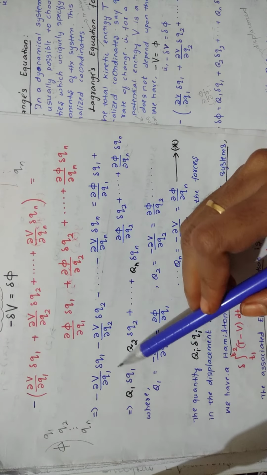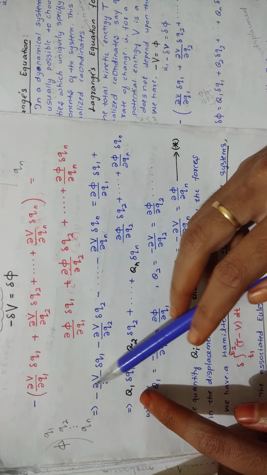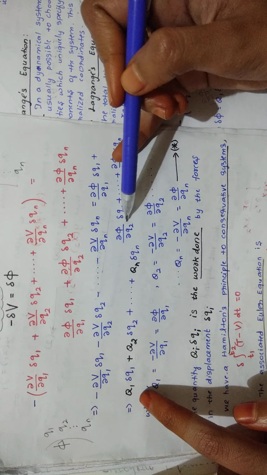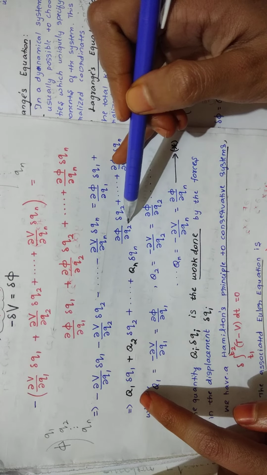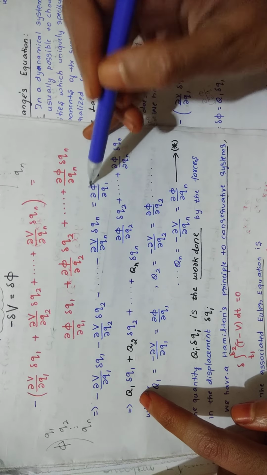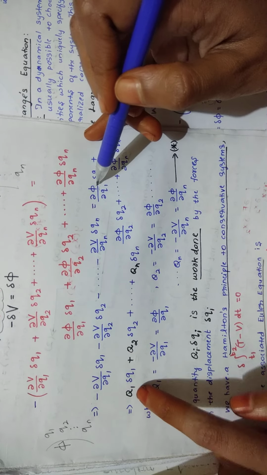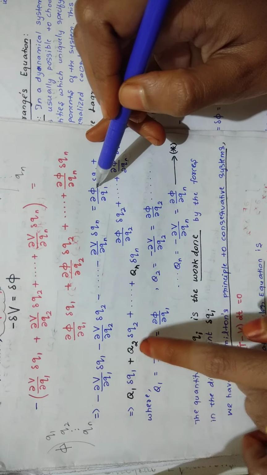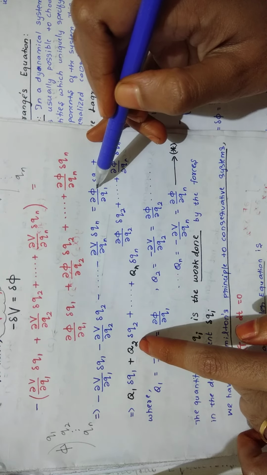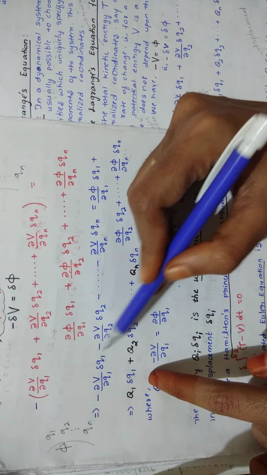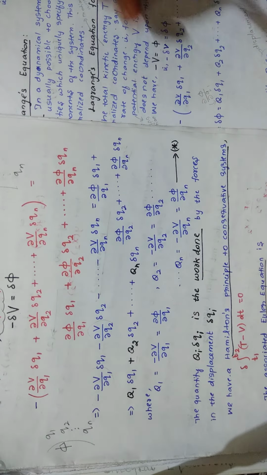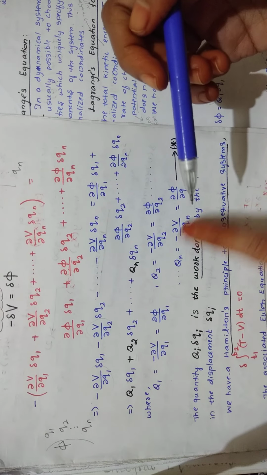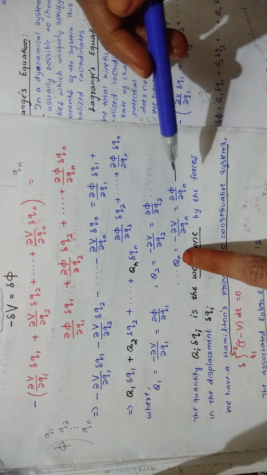Now in the place of minus dou V by dou q1 and dou pi by dou q1, you are putting capital Q1, so capital Q1 into delta Q1 plus capital Q2 into delta Q2. Instead of these values you are putting Q1, Q2, where you are writing what Q1 is, what Q2 is, what Q3 is, etc., what Qn is.